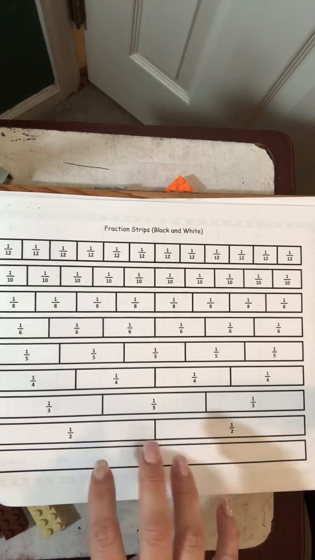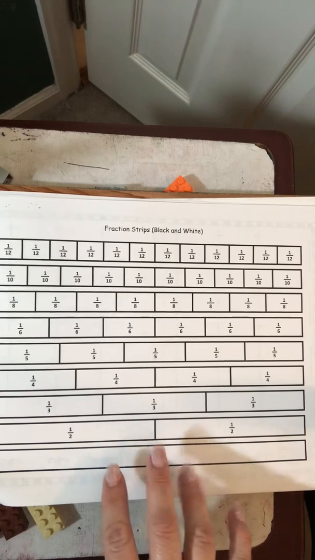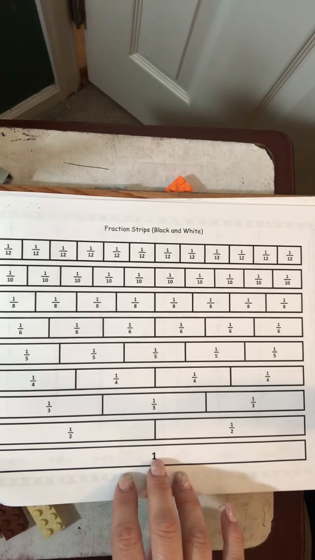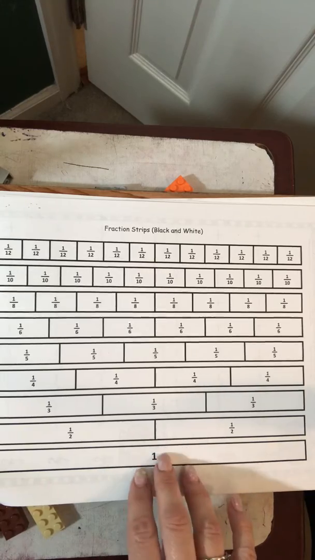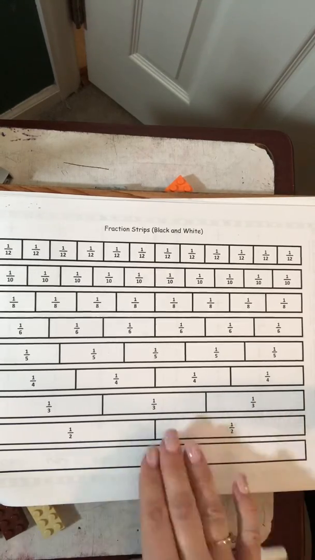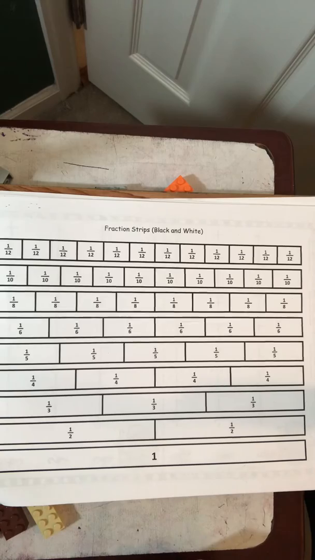This fraction strip worksheet is not actually one that you will use for anything per se. I mean, I guess I shouldn't say you wouldn't use it. You'll use it a lot. But there's nothing that you're going to do on it. You're just going to use it as a reference to look at, like you do with your skip counting chart. On your skip counting chart, you don't do anything on it, but you use it as a resource to help you when you get stuck.